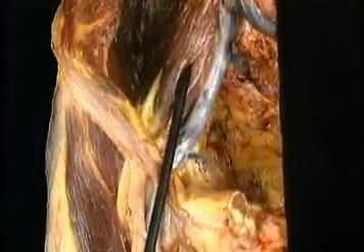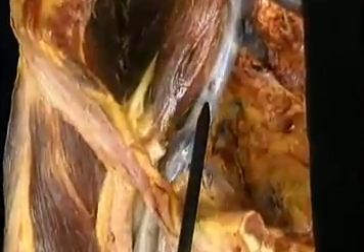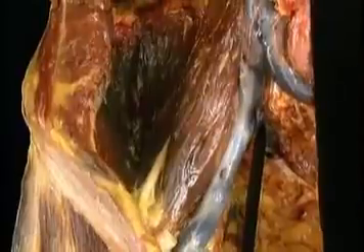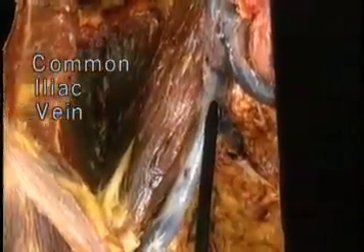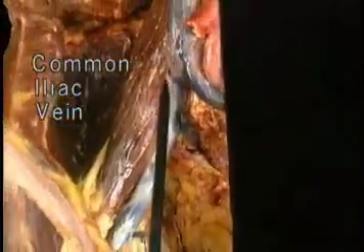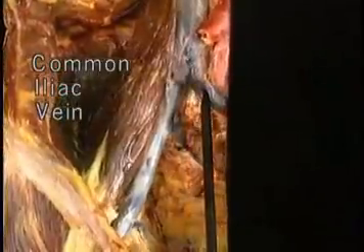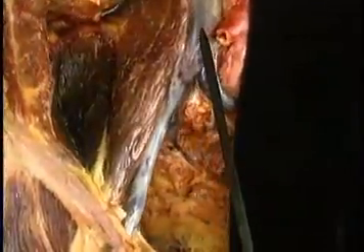This muscle is the psoas major. The external iliac vein is joined by the internal iliac vein to form the common iliac vein. The right and left common iliac veins join in the midline to form the inferior vena cava. Now we'll remove all the veins from the picture so that we can look at the arteries.